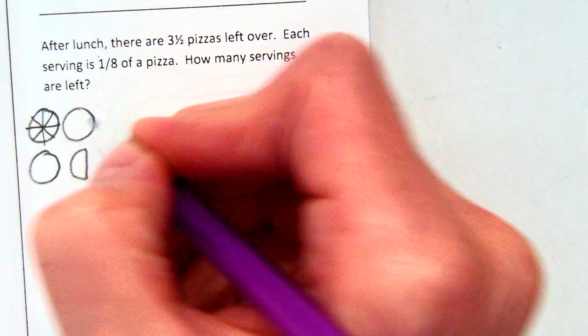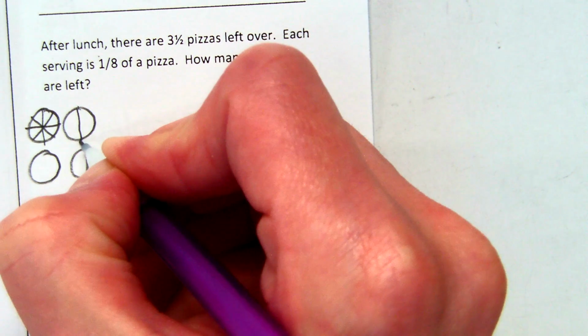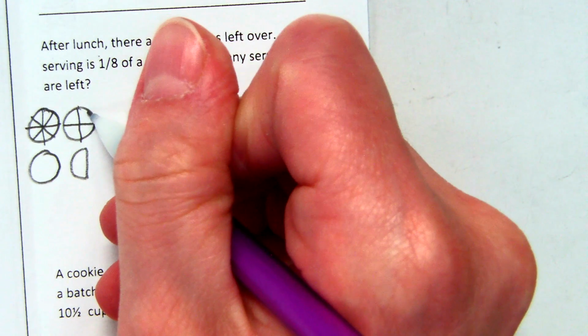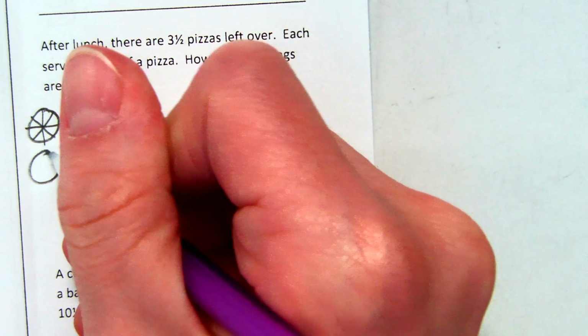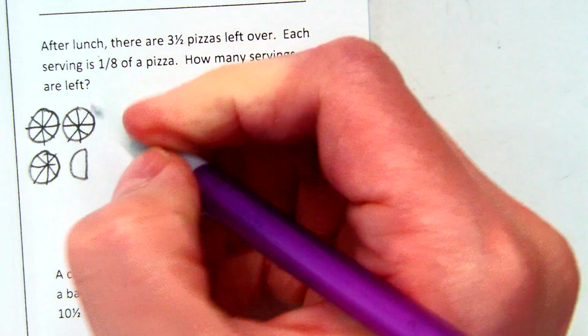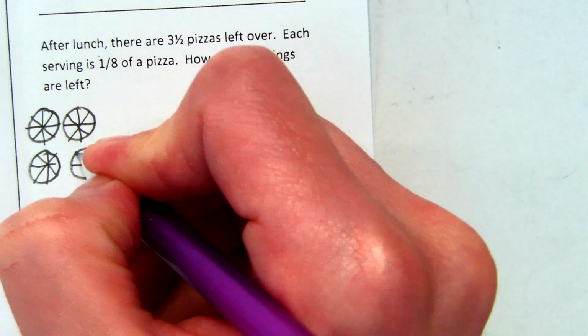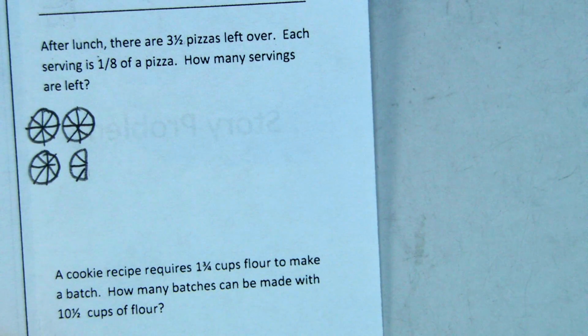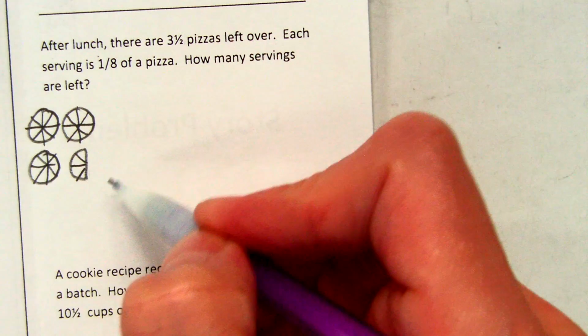Did you guys see me do that? You draw a line up and down, that's halves. Draw a line across makes 4ths. And then if we make the 2 diagonal lines, that's 8ths. Do the same thing here. And then we have to imagine this half a pizza is doing that, so it would have 4 pieces instead of 8 because it's half a pizza. So basically we illustrated it, and with the picture, you could count the pieces.